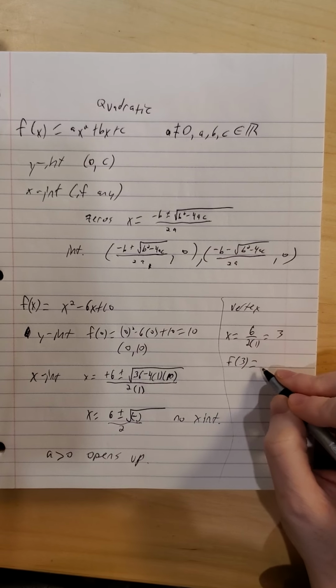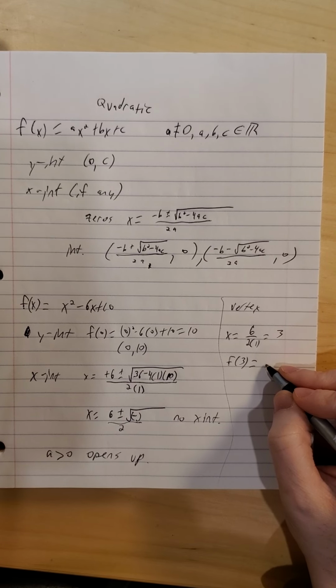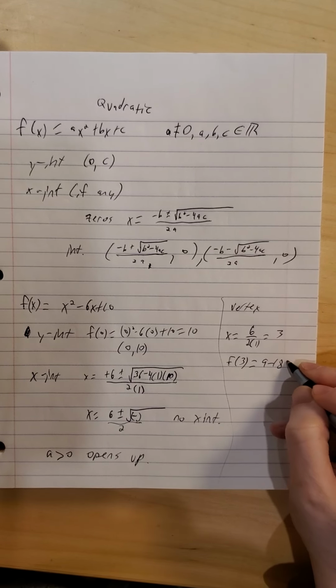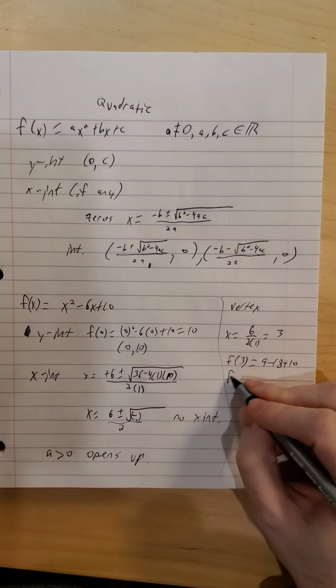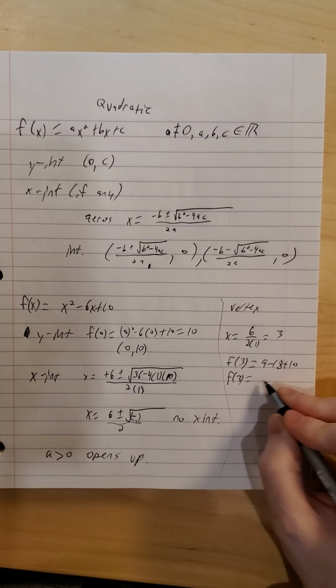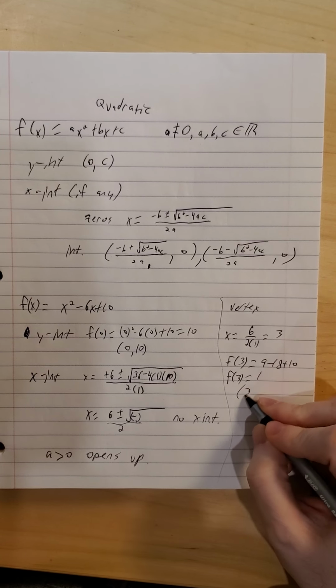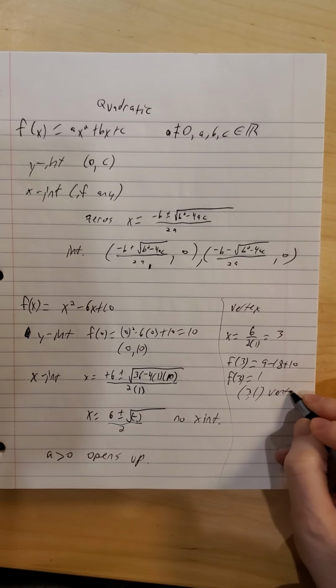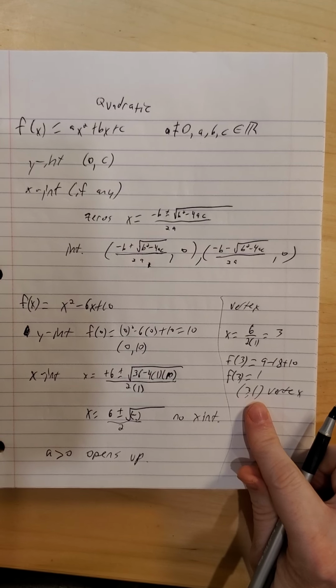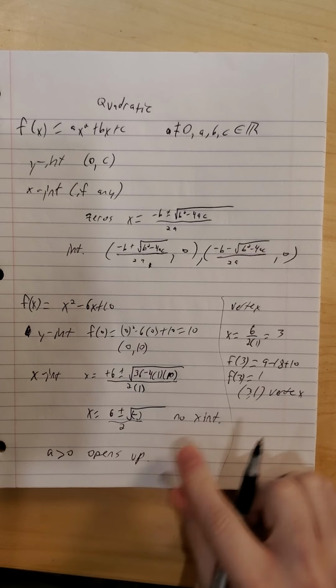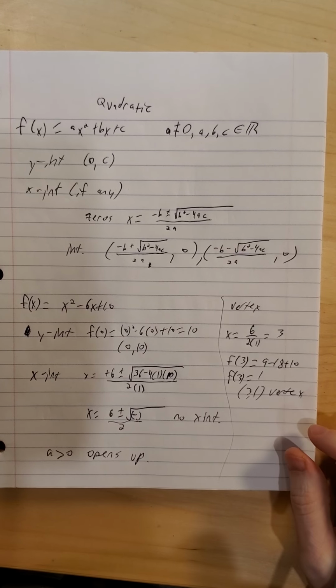So f of 3, we have 9 minus 18 plus 10. Those are just plugging in 3's for the x's. So f of 3, negative 9 plus 10 is 1. So 3, 1 would be our vertex. So it should make sense that if our vertex was above the x-axis and we were opening up, that we didn't have any x-intercepts.